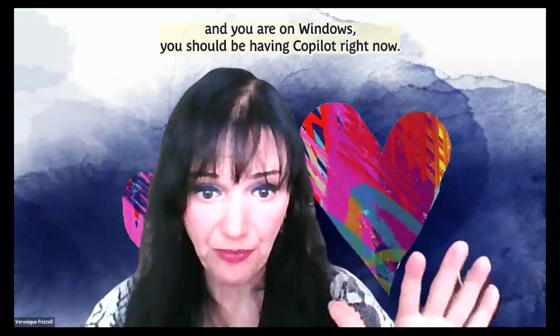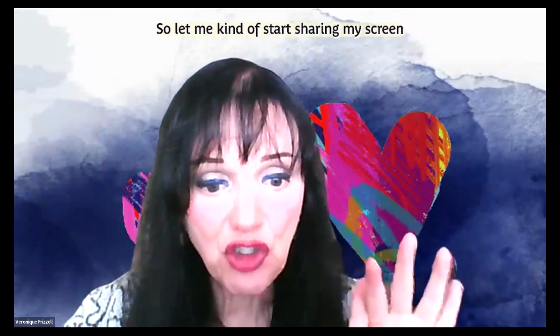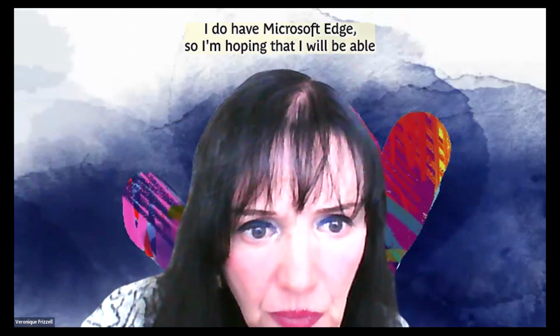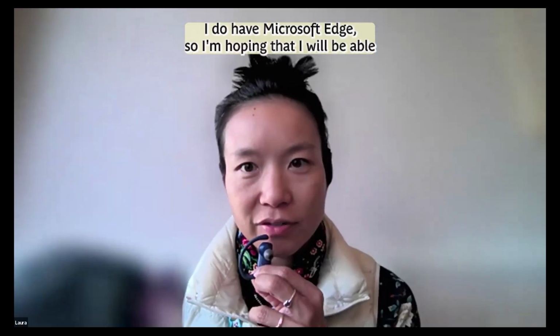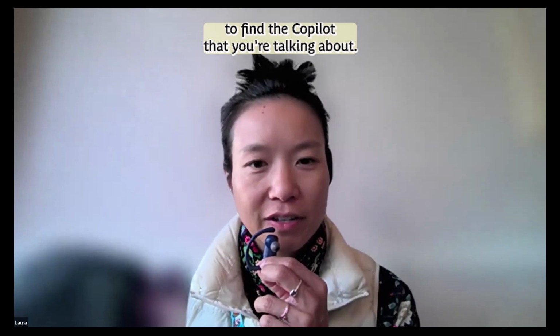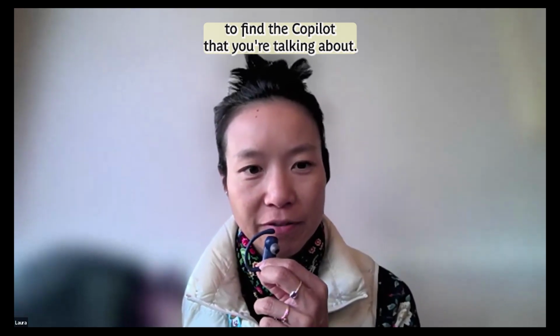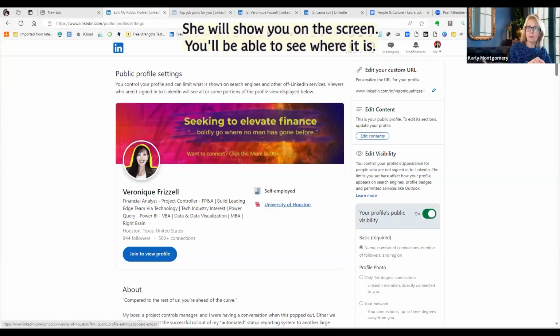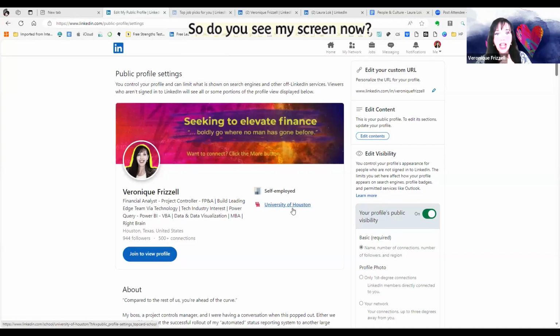If you have Microsoft Edge and you're on Windows, you should have Copilot right now. So let me start sharing my screen. I do have Microsoft Edge, so I'm hoping that I will be able to find the Copilot that you're talking about. She'll show you on the screen. You'll be able to see where it is. Okay, so do you see my screen now?